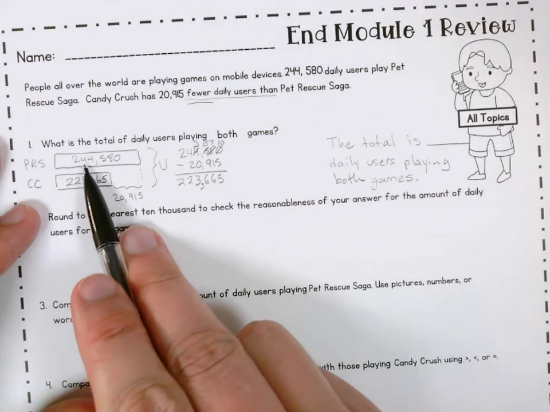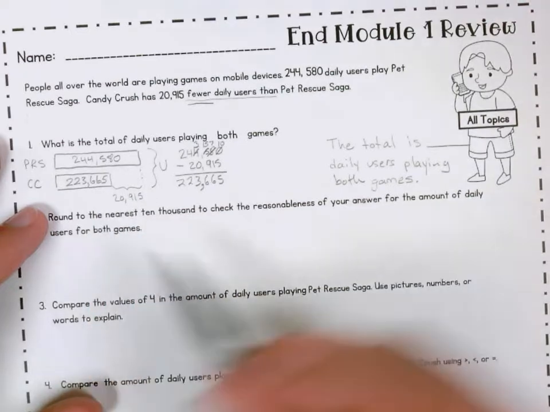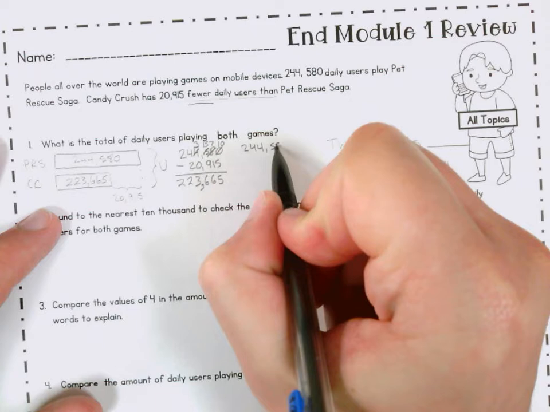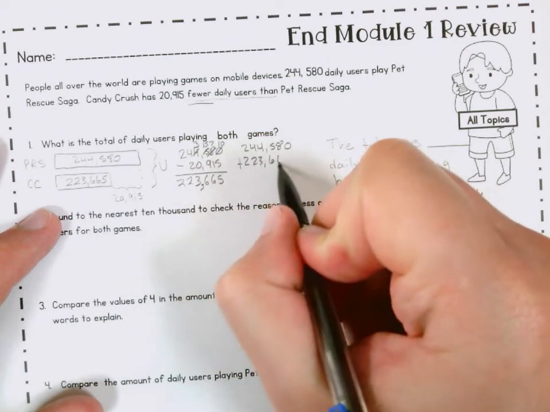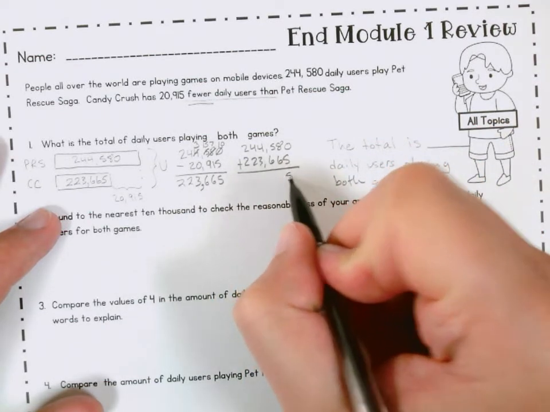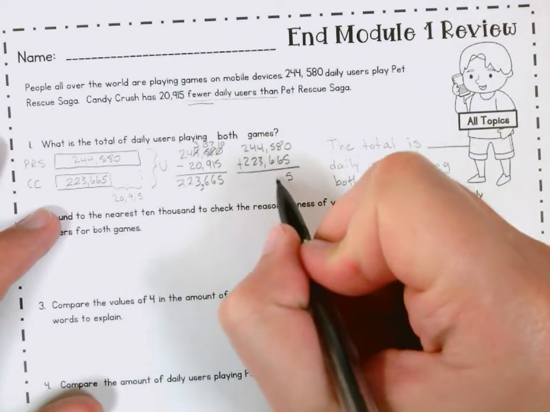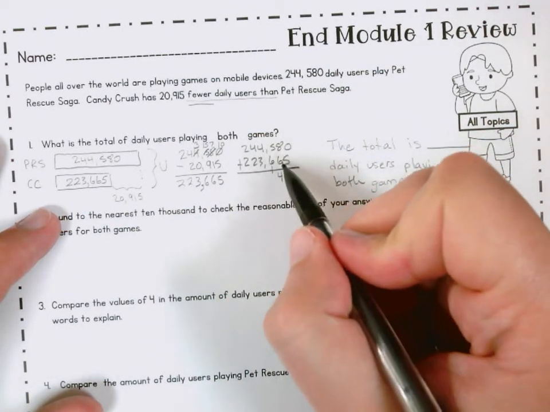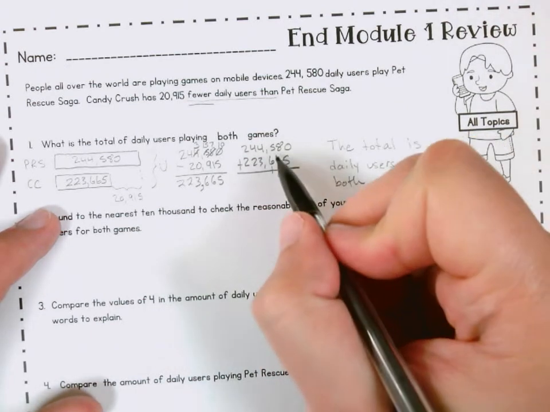Now I know Pet Rescue Saga and Candy Crush. To find the total for both games, I'm going to add my two new parts. So 244,580 plus 223,665. 0 ones plus 5 ones is 5 ones. 8 tens plus 6 tens is 14 tens, or 1 hundred 4 tens.